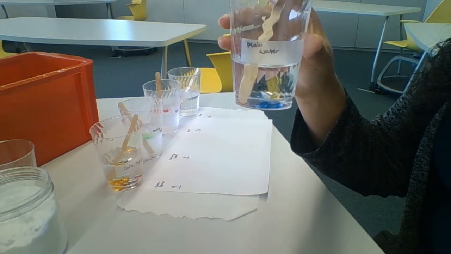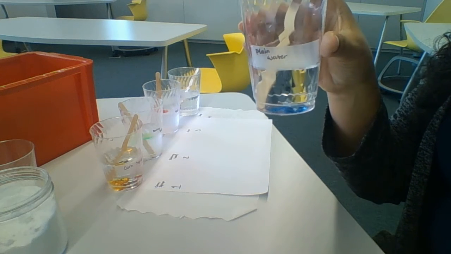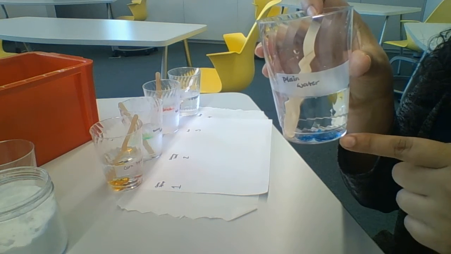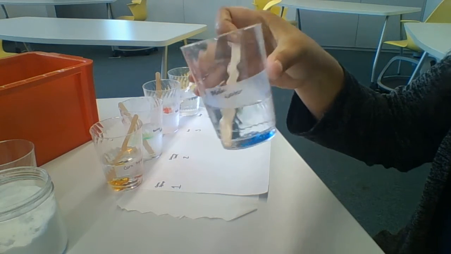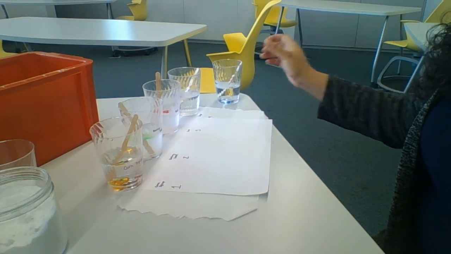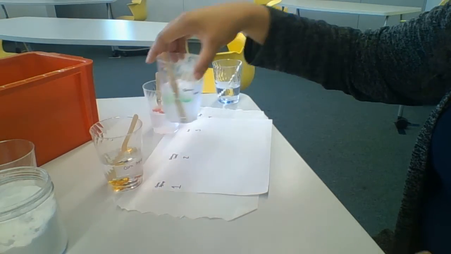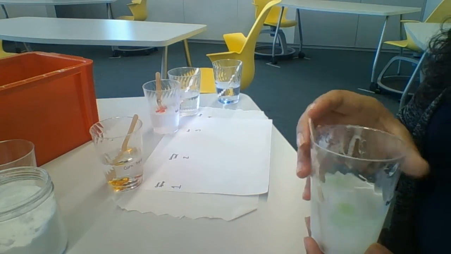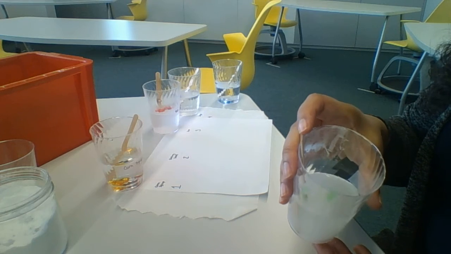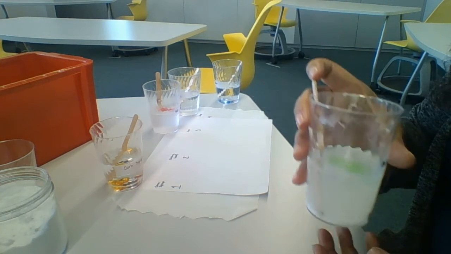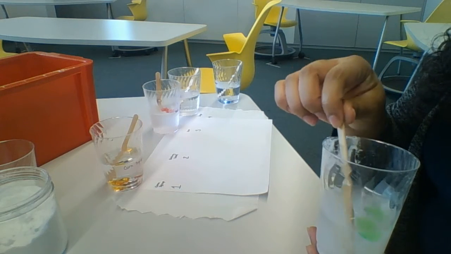But as you guys can see, the rhinestones are on the bottom of the cup, which is right here. And this is plain water. Let's go on to baking soda. Baking soda and water. So, as you guys can see, the water is a bit cloudy.